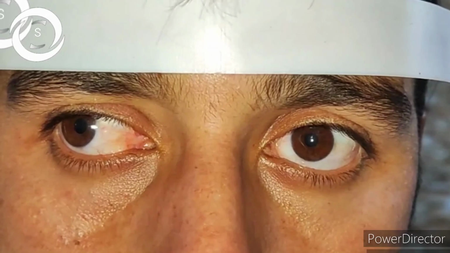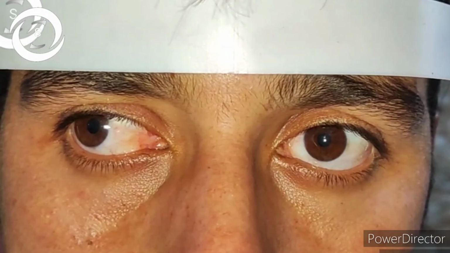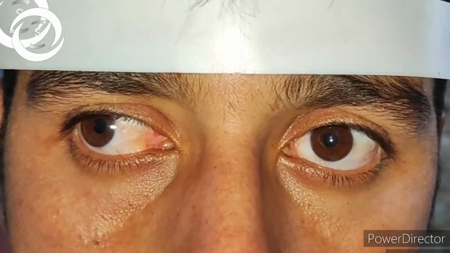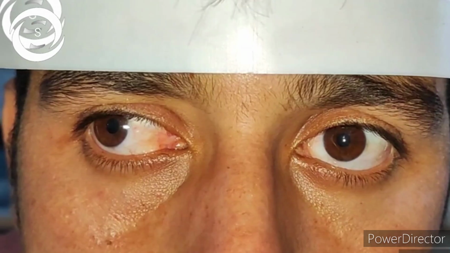And now in the last case, the extreme squint, again right exotropia, and you can see that the corneal reflection is at the limbus, so it is 40 to 45 degrees right exotropia.